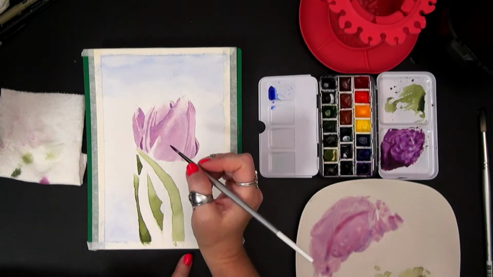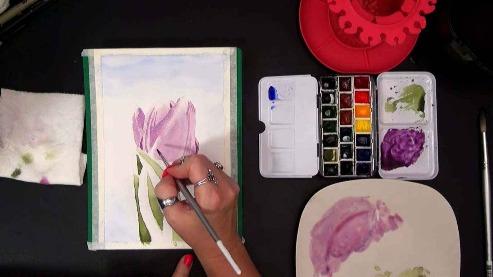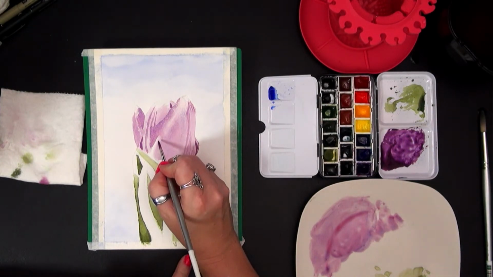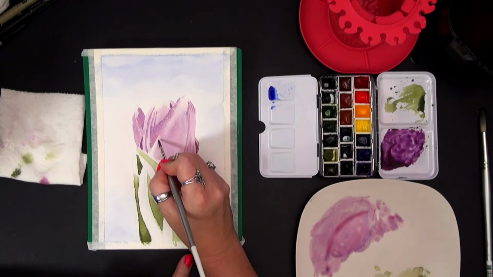But under here, we're going to define part of the edge of where this leaf is. This leaf comes up like this, and then we have its cast shadow. And its cast shadow goes like this.